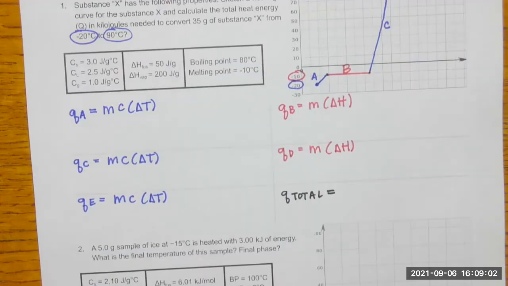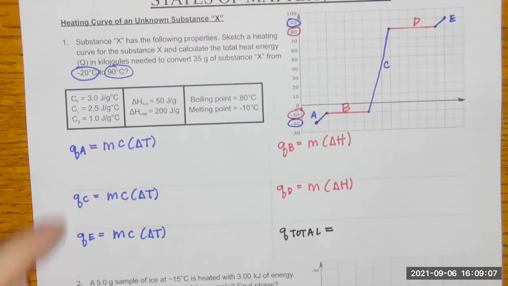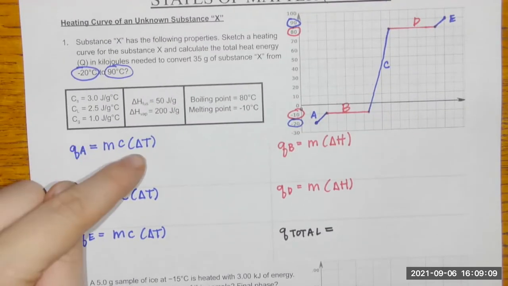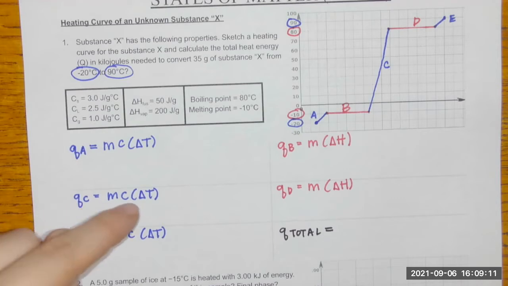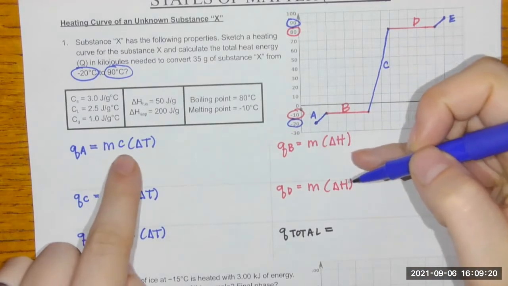All right, so here's where I started. I know that on the diagonal sections, I'm going to be using Q equals mC delta T. I just have to keep track of the temperature ranges for each one, and also which C I'm using.